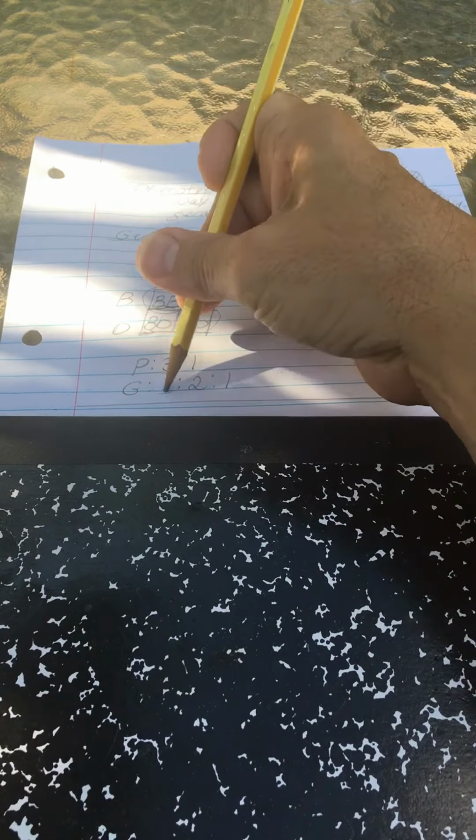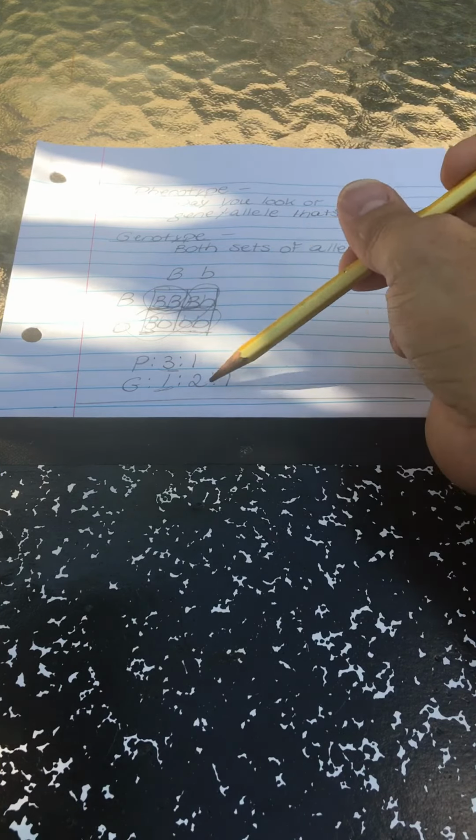Now we get to the genotype, both sets of alleles. So let's ask ourselves, fellas, how many of those have a big B, big B? So we're going to start with the most dominant combination first. How many have a big B, big B? 1. How many are big B, little b? Well, we have the 2 heterozygotes. And then how many are little b, little b? The blonde kiddos. And that adds up to 4 as well, okay? And it's a 1 to 2 to 1 ratio. So far, so good. Let's do one more practice problem.